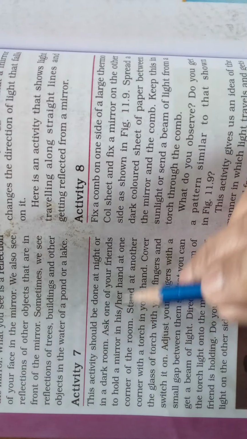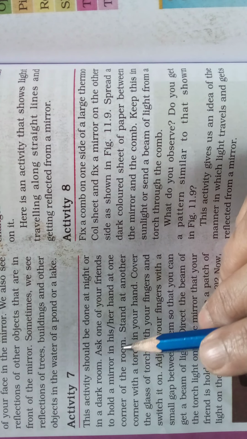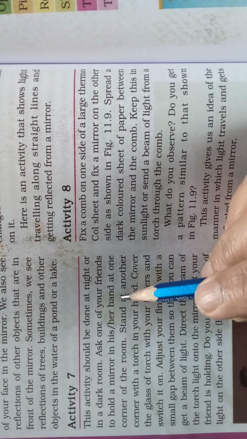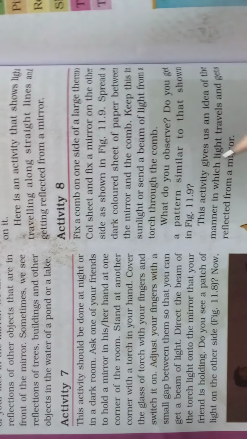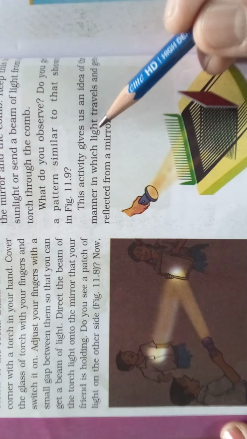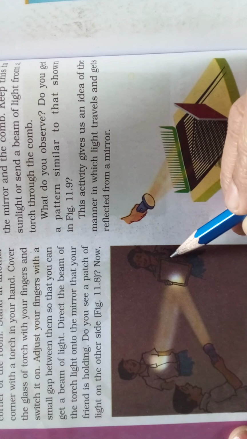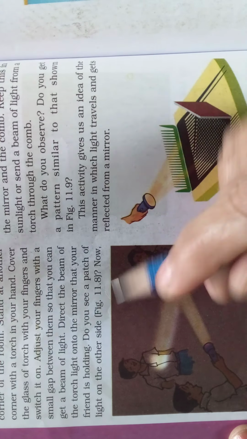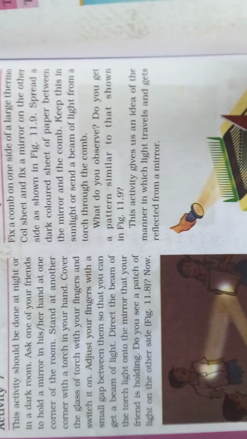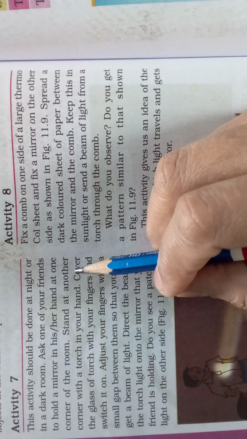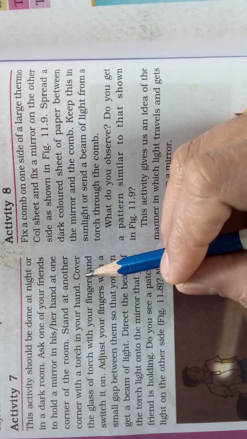Look here, this activity should be done at night, in a dark room. Ask one of your friends to hold a mirror in his hand at one corner of the room. Go to a dark room, take a torch with you, and ask your friend to help. Tell one friend to hold the mirror and one friend to stand like this here. Understood children? After that, stand at another corner with a torch in your hand.